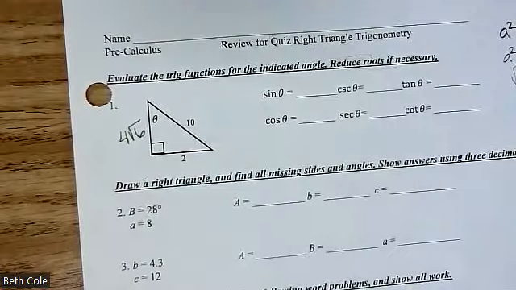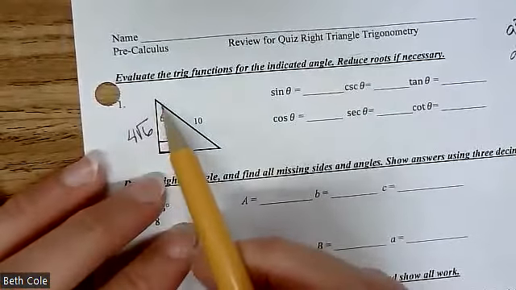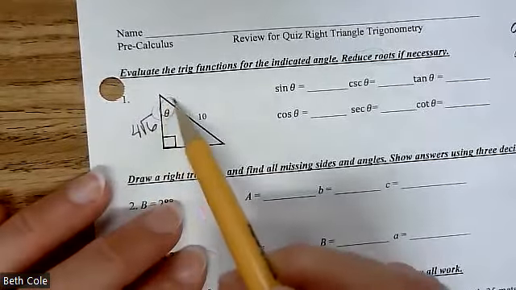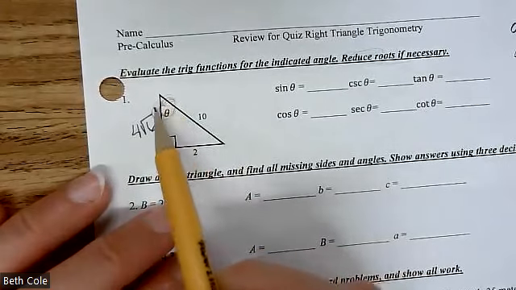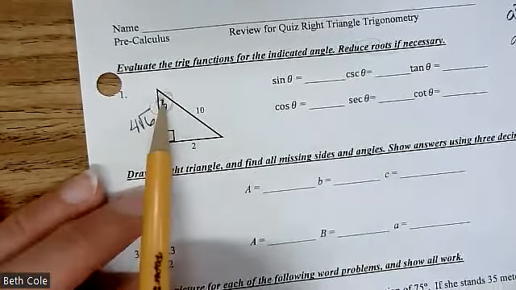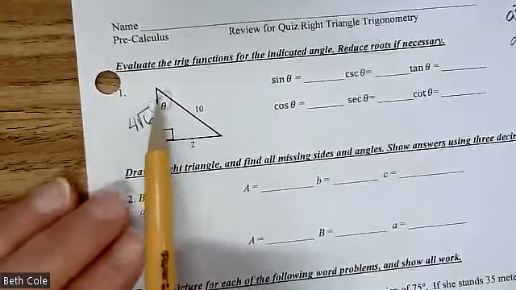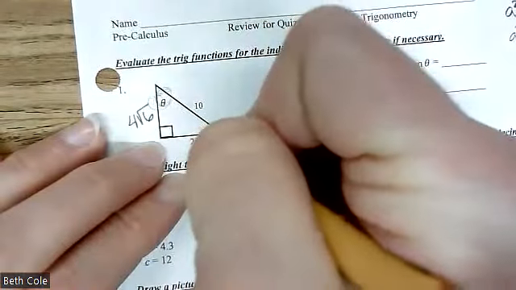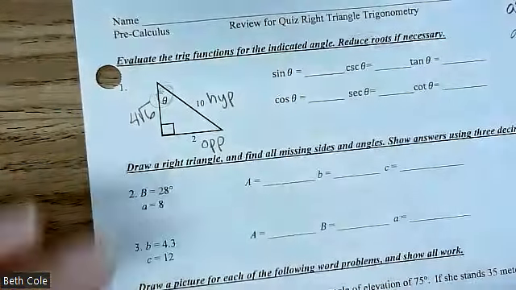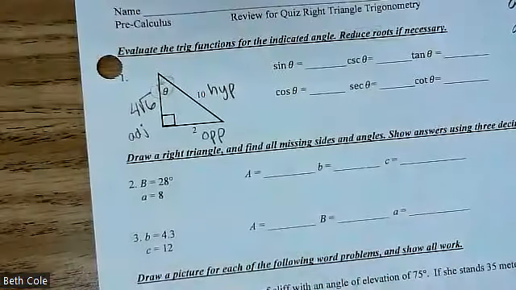Now you want to label opposite, adjacent, and hypotenuse. Do you see how theta is right here? Oh, I should have asked though. Did you guys know that theta, the little Easter egg thing, that's a theta? That's your point of view. That's like you are here on the map. So which one is the opposite? Which one's opposite from where we're standing? 2 is your opposite. 10 is the hypotenuse. And that means your 4 square root of 6 is the adjacent.